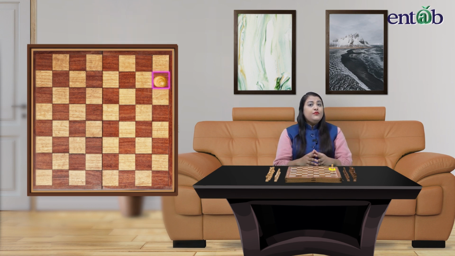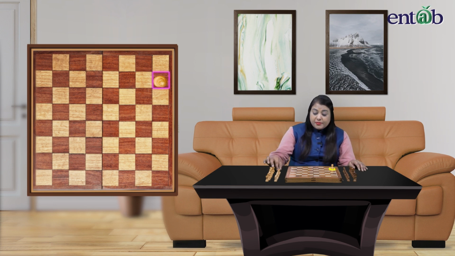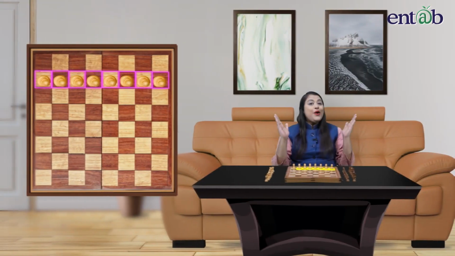Now, what if I want to know what fraction of the chessboard is occupied by 8 pawns? Obviously, 8 pawns occupy 8/64 of the chessboard. But there is another way too, which is very interesting. Would you like to learn it too?